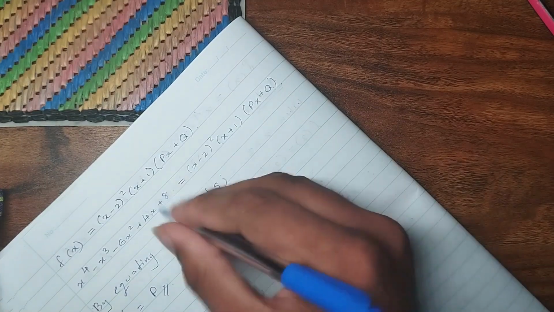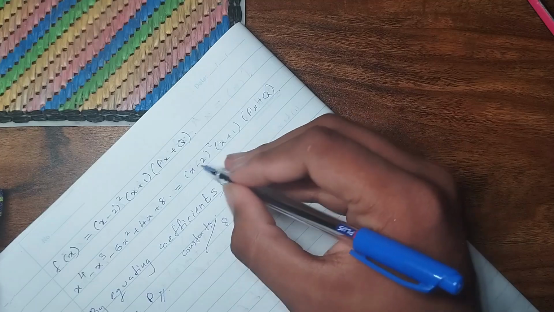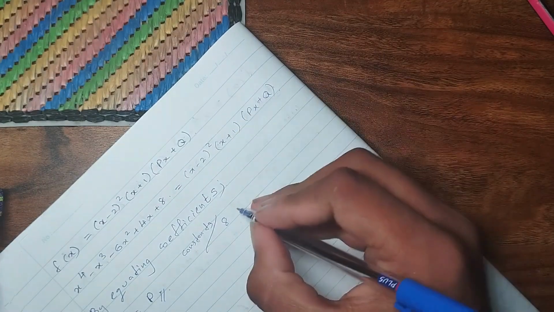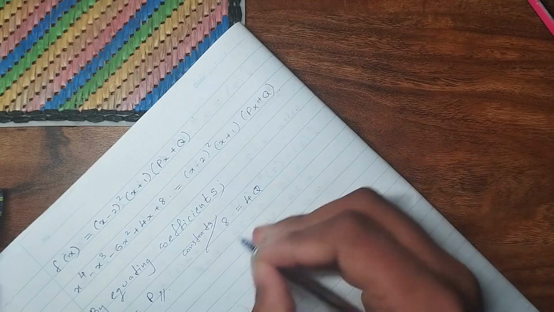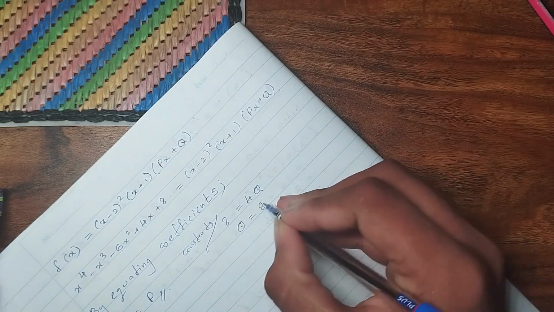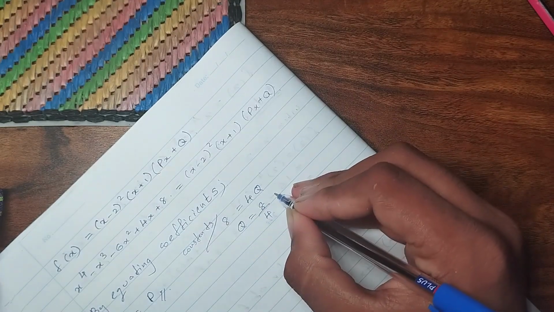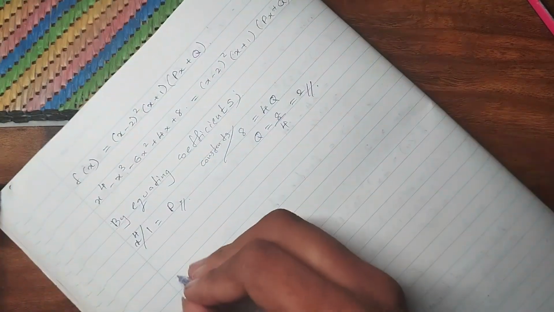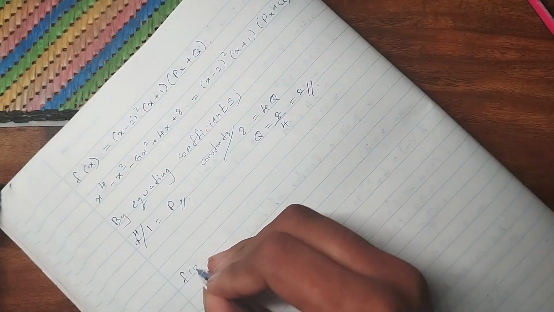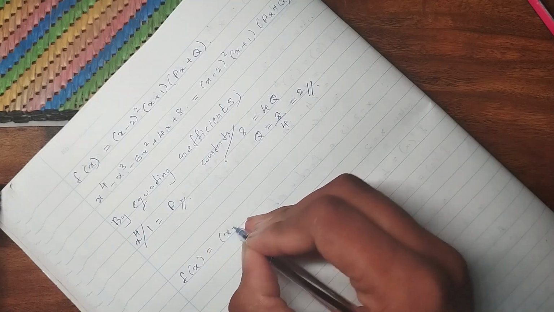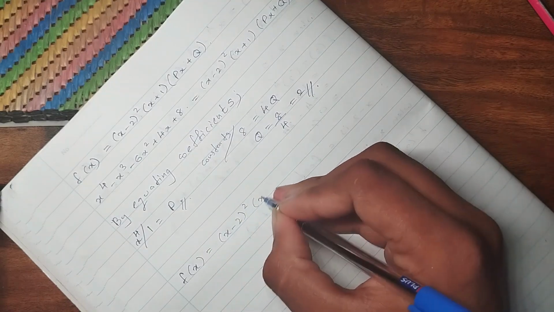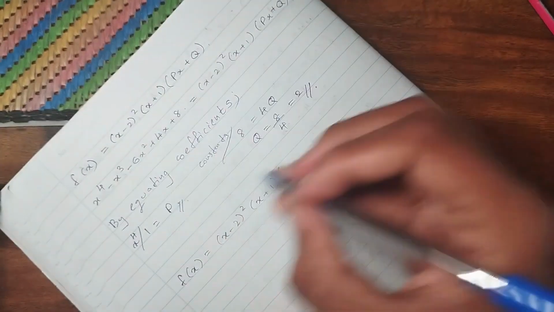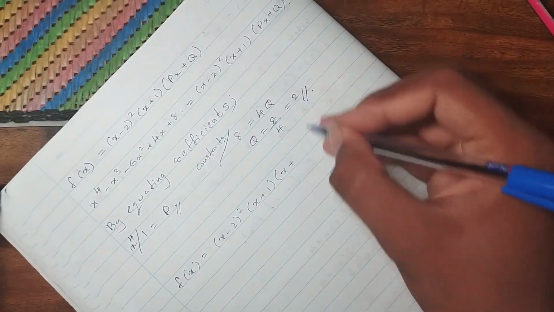Then we get 8 equals minus 2 squared is 4, 4 times 1, 4 times q equals 4q. Therefore, q equals 8 over 4 equals 2. Therefore, we can write f(x) equals (x minus 2) squared into (x plus 1) into (x plus 2).